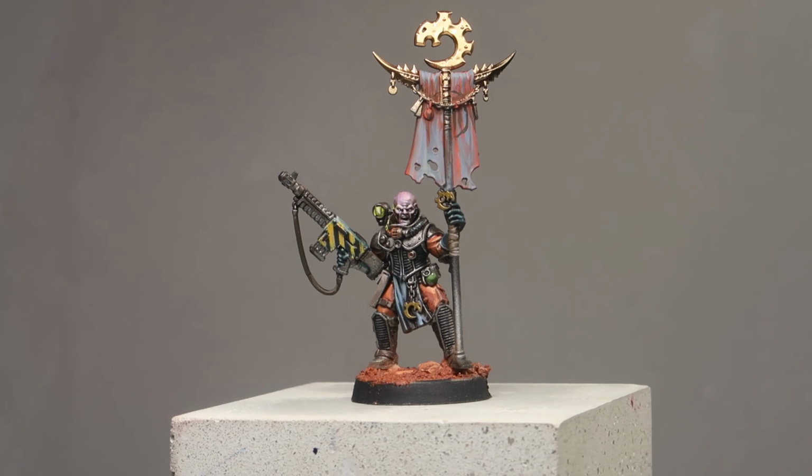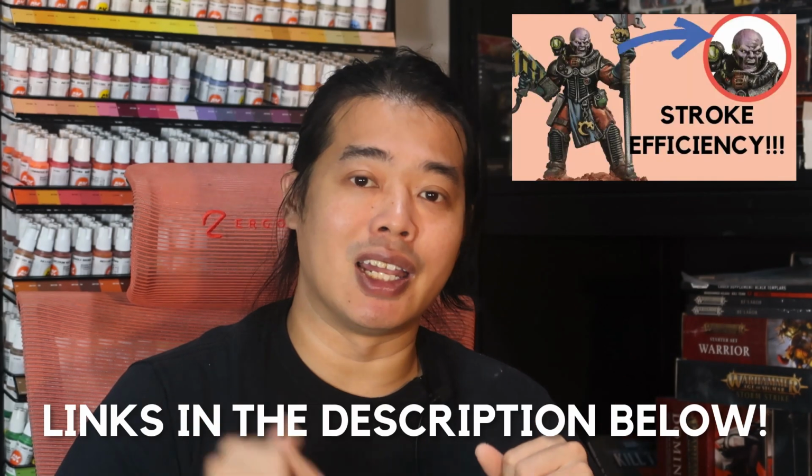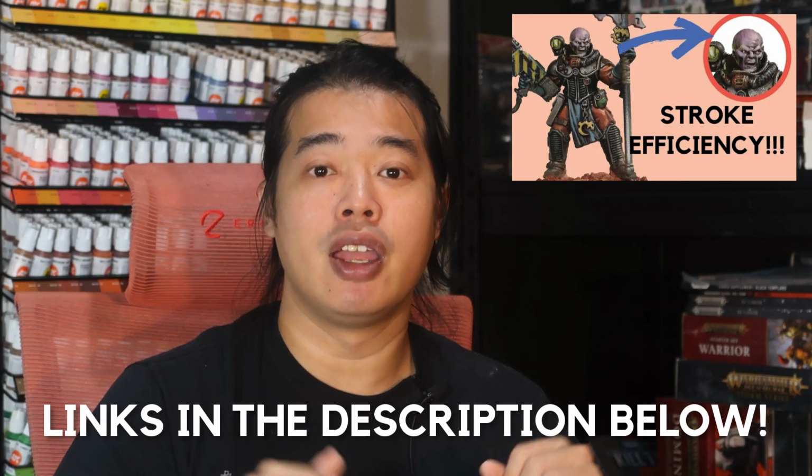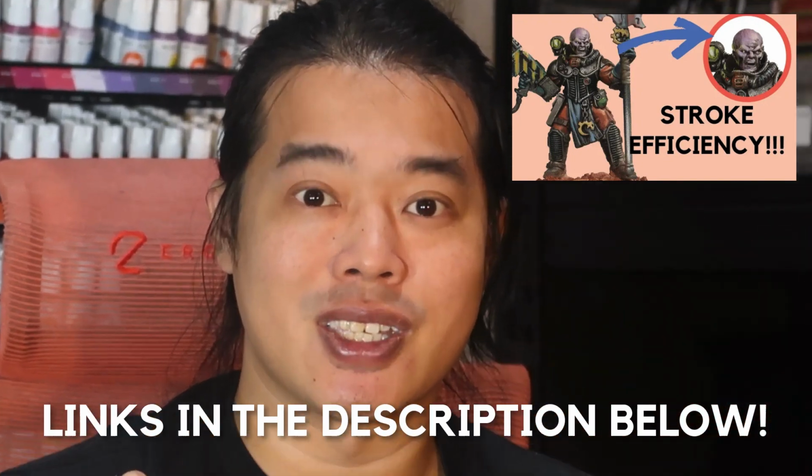Okay, during the video I'll also be comparing this Genestealer Neophyte to my tabletop Genestealer Neophyte so we can see the differences. If you've not watched the other video, I'll leave the links to the other Genestealer video down there where I talk about stroke efficiency. So with that all out of the way, let's just prepare all these colors right here.